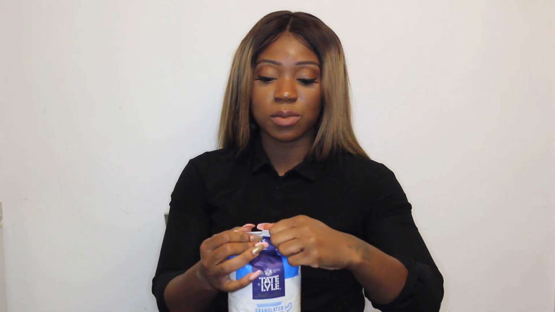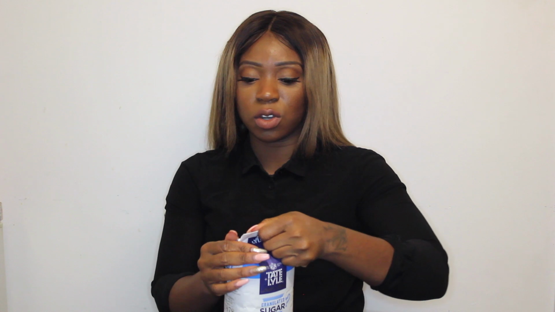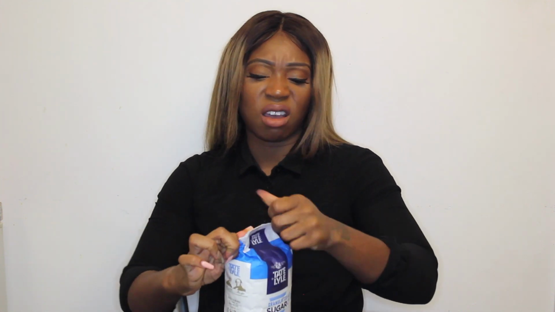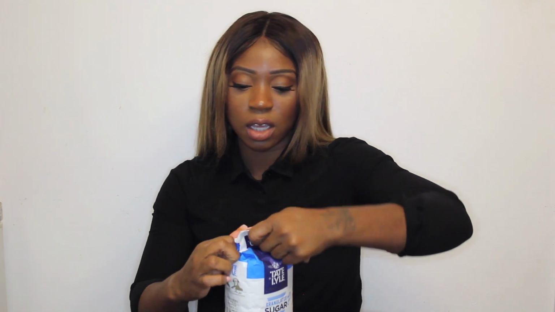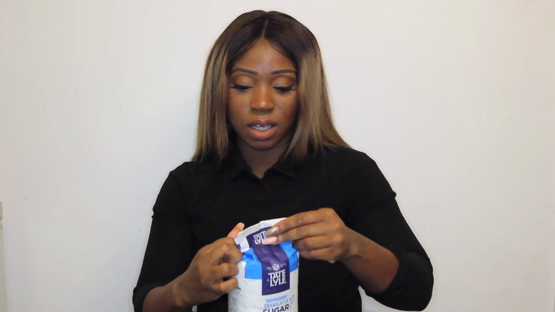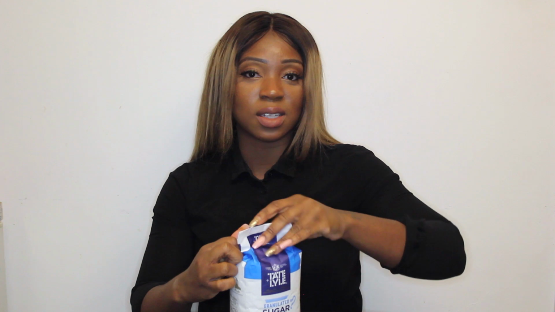So now I've got my trusty pack of sugar, and I'm just going to show you what 4 grams of sugar looks like using a teaspoon, because I know some of you will be like, what the hell is she talking about? What are these grams of sugar? What does this actually look like? If I could open the pack, that would be nice. I'm going to have to pause this so I can get some help.